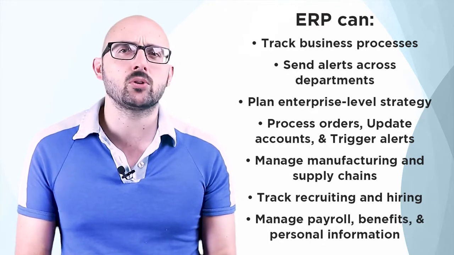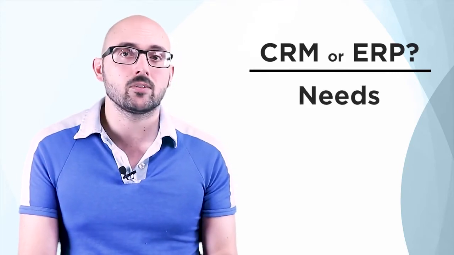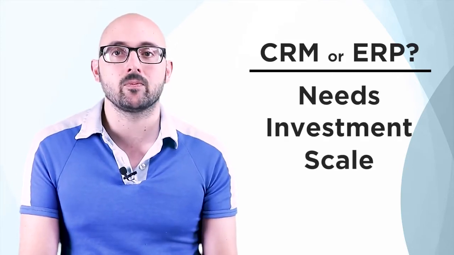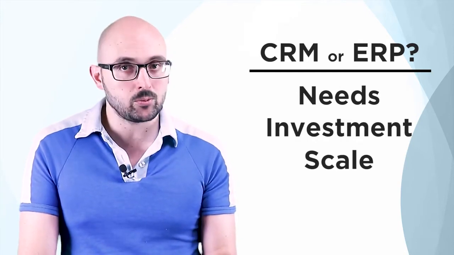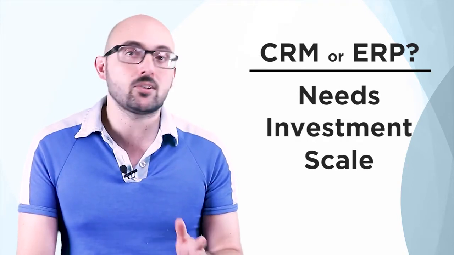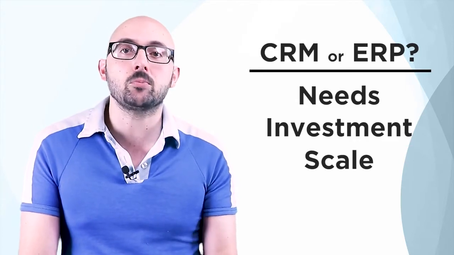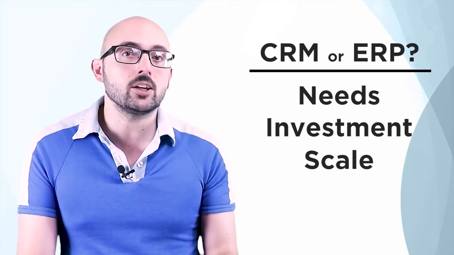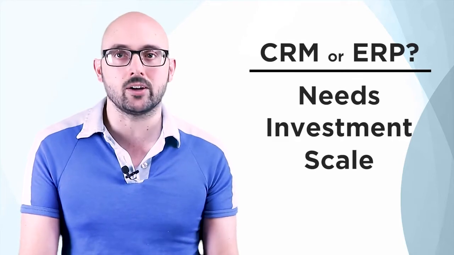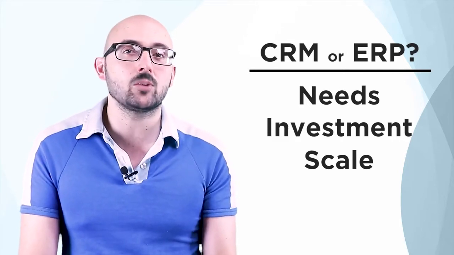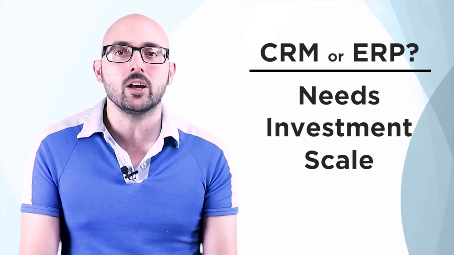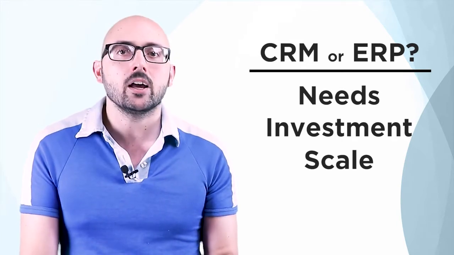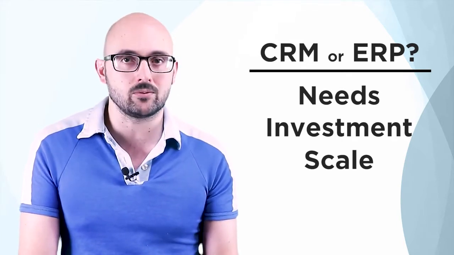So the big question for most businesses becomes CRM or ERP. If you're choosing between the two, there are three main factors to consider: needs, investment, and scale. There are a lot of similarities between CRM and ERP, but each serves different needs. CRM is built to boost raw sales numbers, while ERP is built to reduce the cost of each sale. CRM systems also tend to be much cheaper than ERP systems, so while neither is a small investment, ERP is typically a much larger investment.